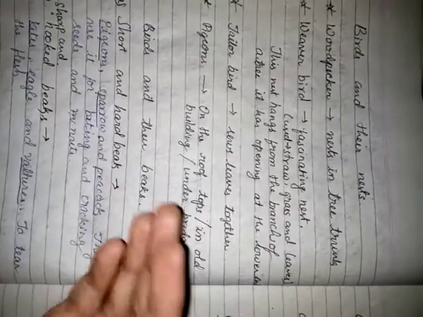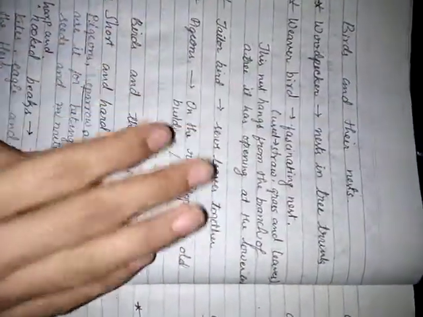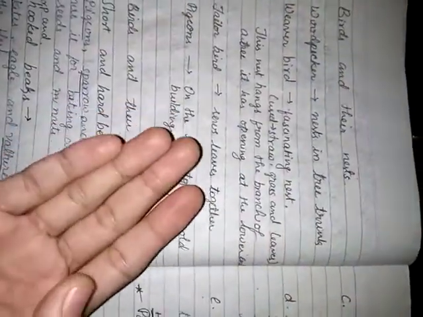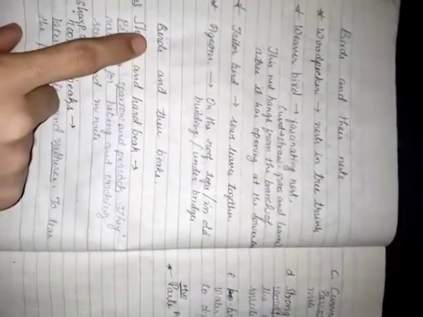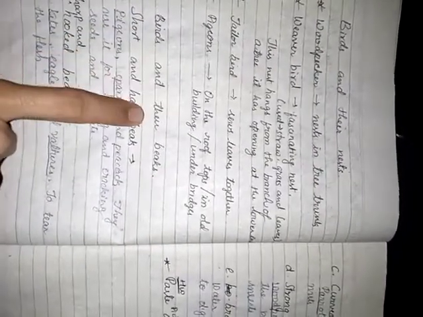Pigeon builds its nest on the roof tops of old buildings, under bridges, where nobody goes. Even at the bus stand and railway station, on the top of the roof, you can see pigeons' nests. Okay.